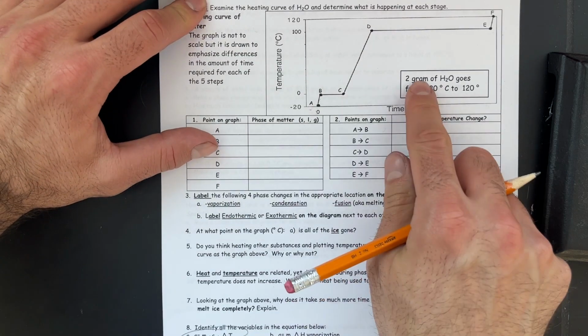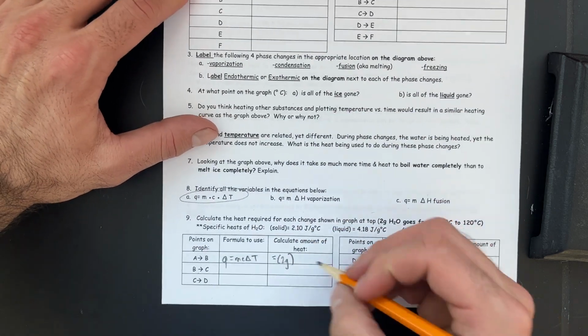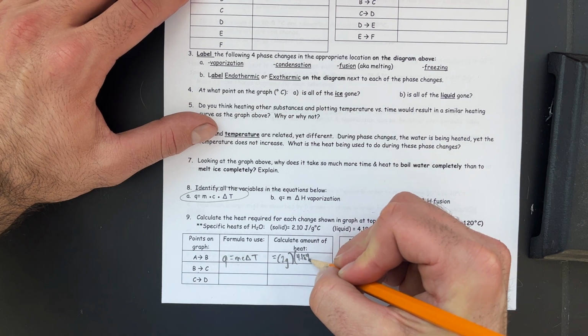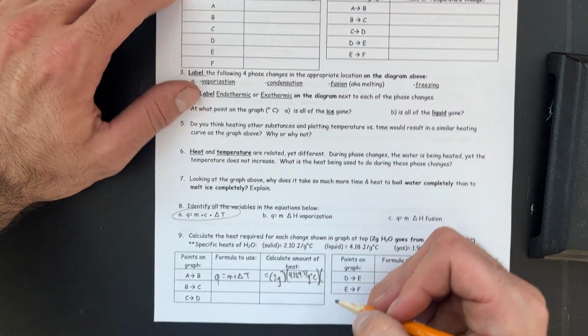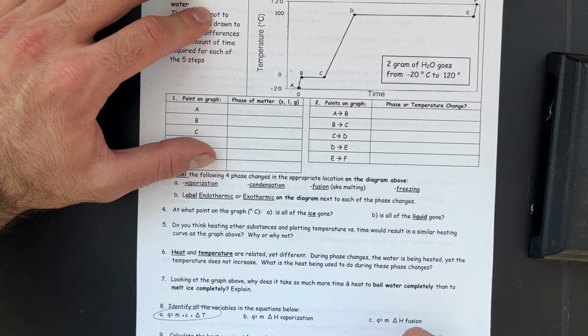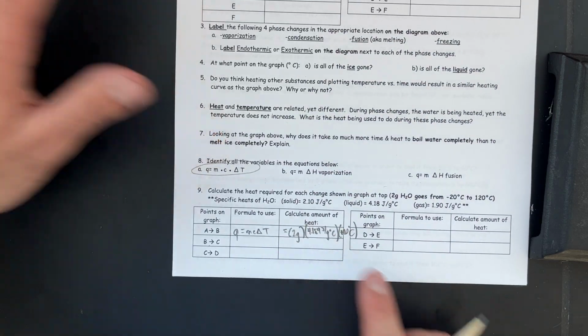And here it says we have 2 grams of H2O, so mass is 2 grams. C for water is 4.184 joules per gram degree Celsius, as always. And then delta T, if you're going from negative 20 to 0, that's a positive 20 degrees Celsius increase.